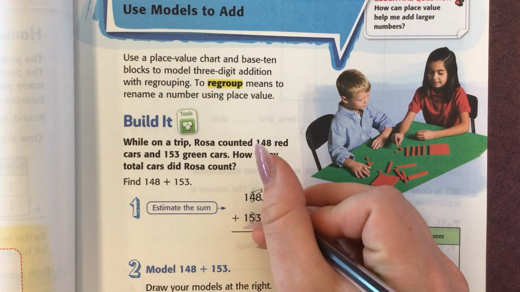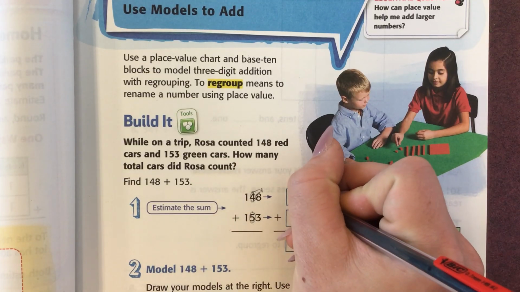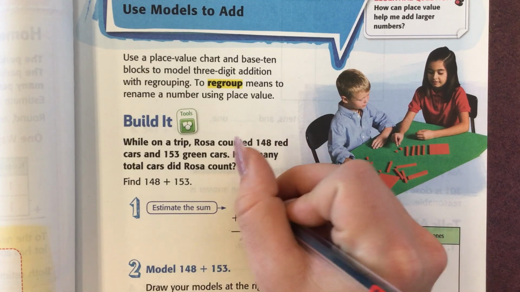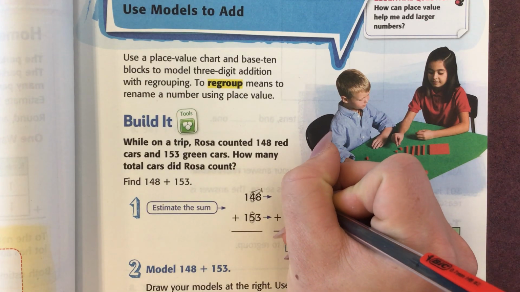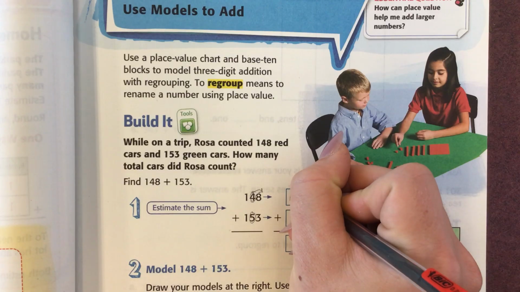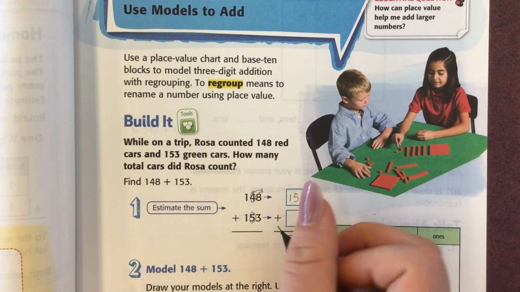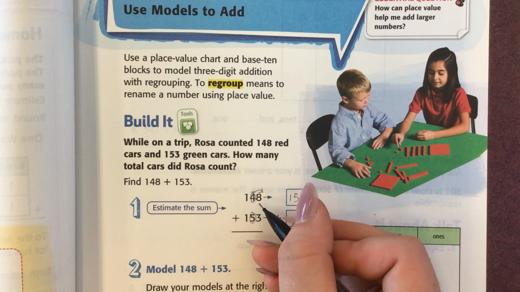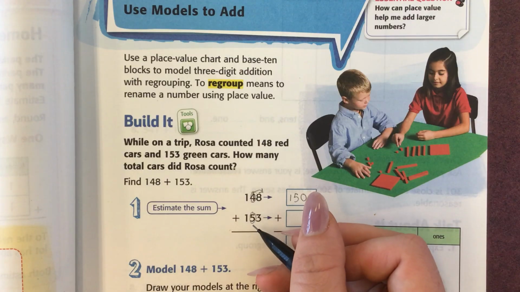So 148, if we're rounding, I've circled the tens, I'm looking over to the ones, seeing the 8 is 5 or greater, which means I'm rounding my tens up, which means the 1 stays the same. The 4 increases by the value of 10, so it becomes 150 because the 8 turns to a 0. In other words, 148 is closer to 150 than it is to 140.